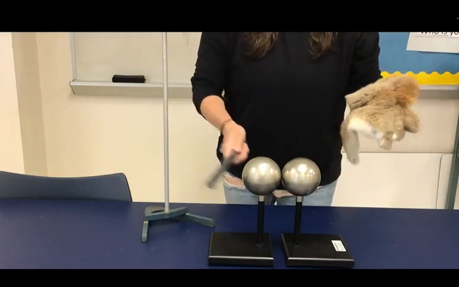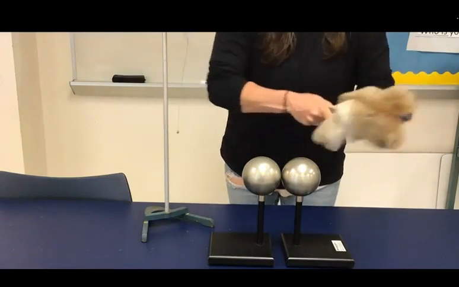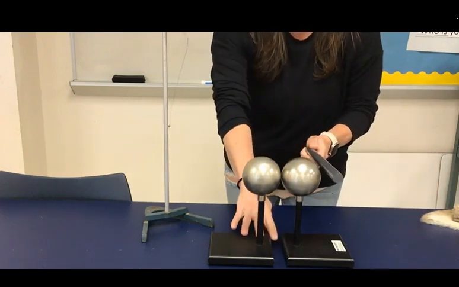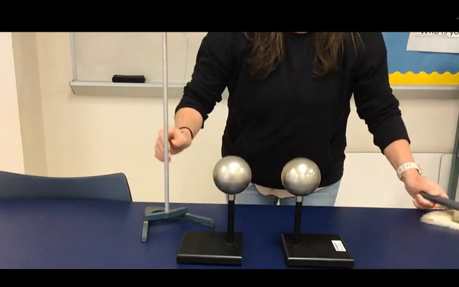And you can see the pith ball is now repelling the rubber rod. And so the pith ball is now negative. What I'm going to do next is bring the negatively charged rod near one side of the spheres and separate them. Now what you want to do is predict what type of charge each sphere has, if any. And let's see what we get.